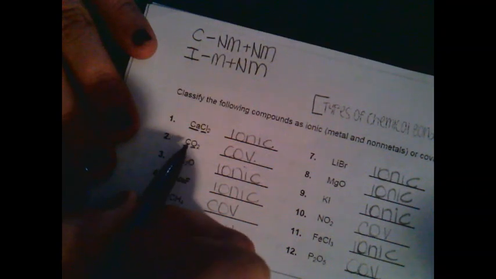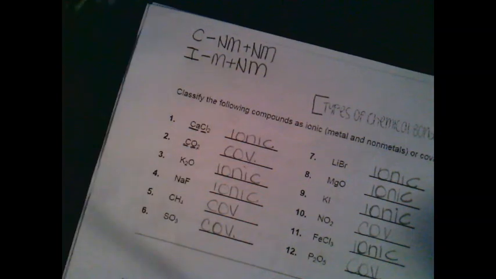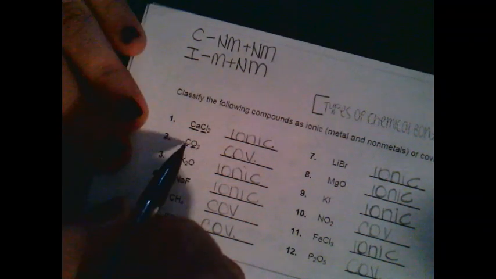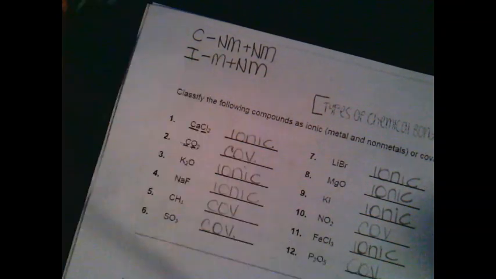Same thing here. You're going to look at the two atoms or the two elements in each one in the formula, and you're going to say, oh, carbon, well, that's a non-metal. Oh, oxygen, that's a non-metal. So this is a non-metal plus a non-metal, so that has to be a covalent bond. Okay, so hopefully you guys again understand how to do that.